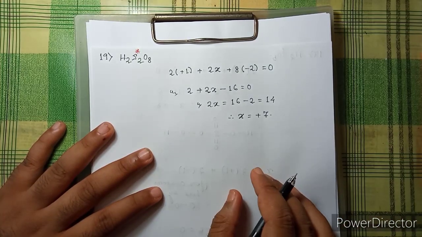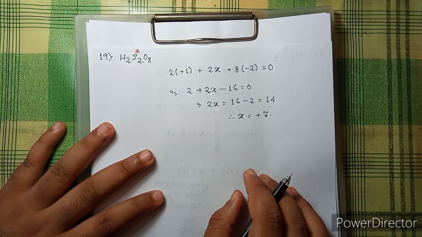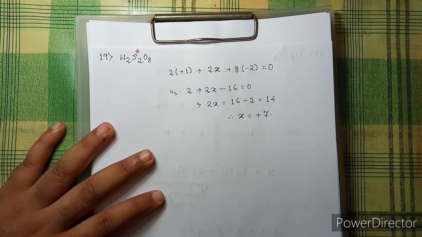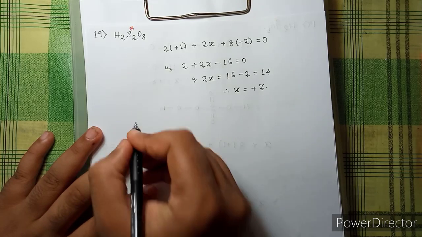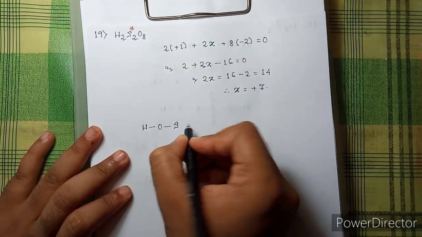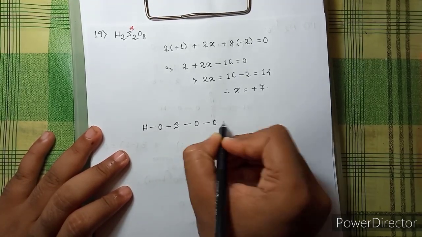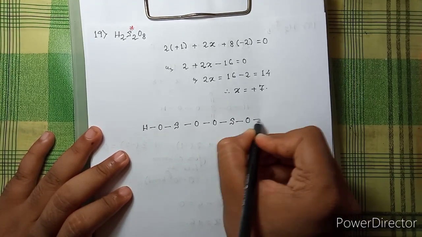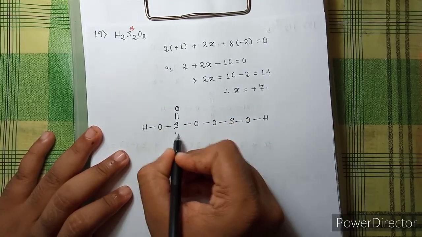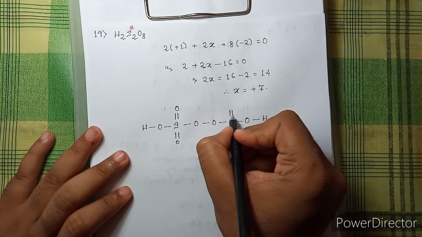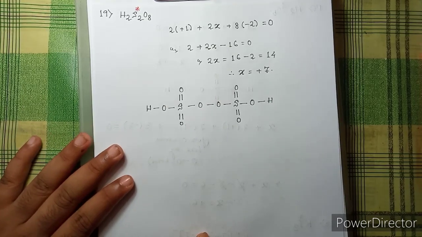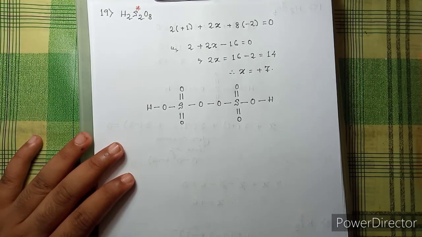But we know that the oxidation number of sulfur atom never exceeds plus 6. Clear? So we have to think about its original structure. The structure of this compound is HO-SO-O-O-S, and there is a double bond of oxygen present in this sulfur atom. Clear? Let the oxidation number of sulfur be x.